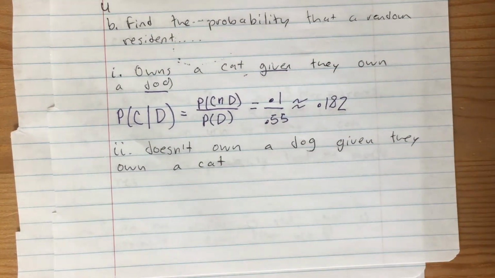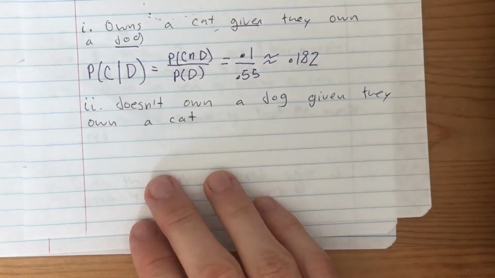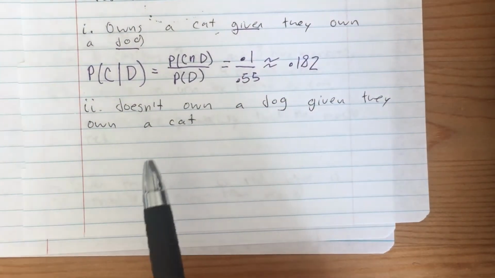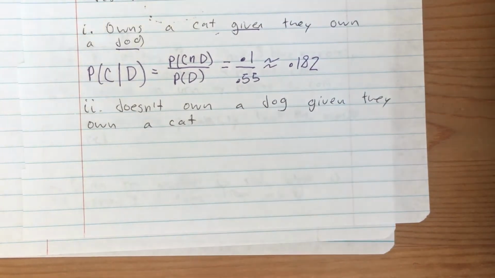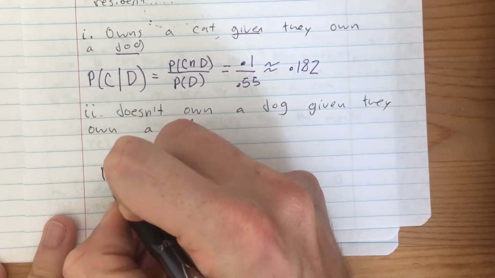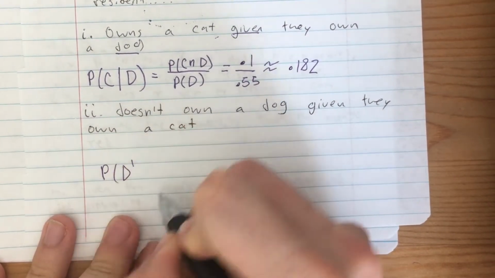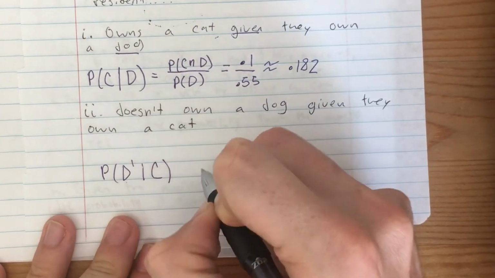Sorry about that. So then the second part here, the probability that someone doesn't own a dog given that they own a cat. So we're looking for the probability of not owning a dog, D prime, given that they have a cat.